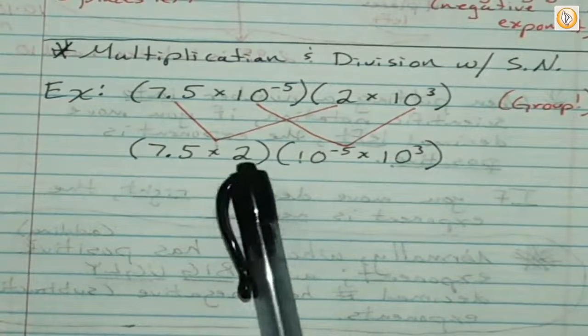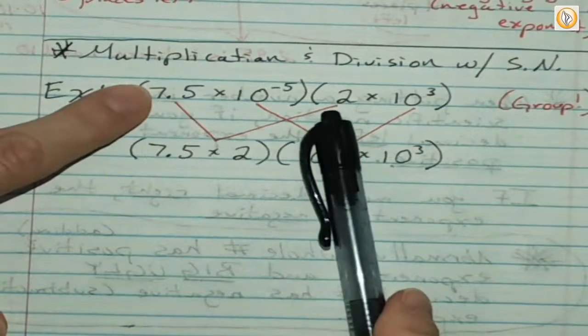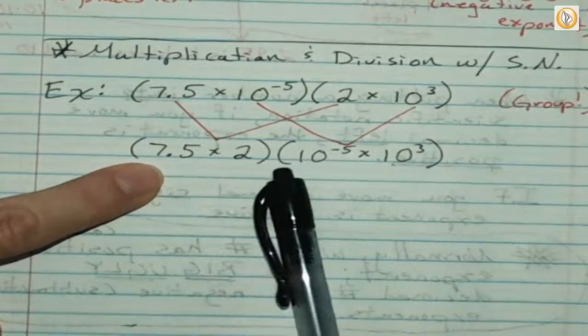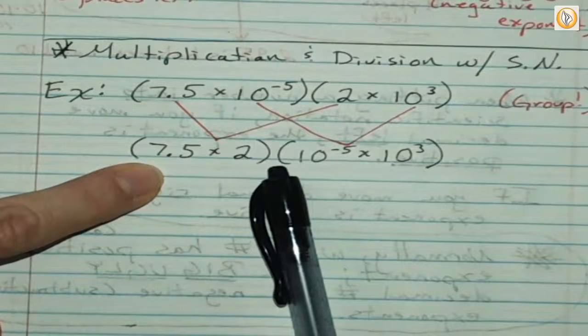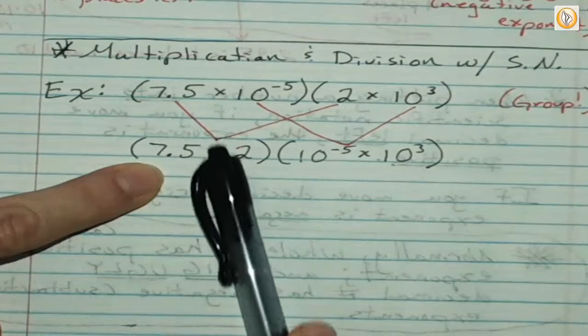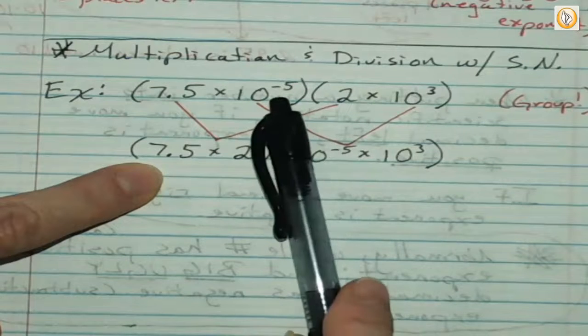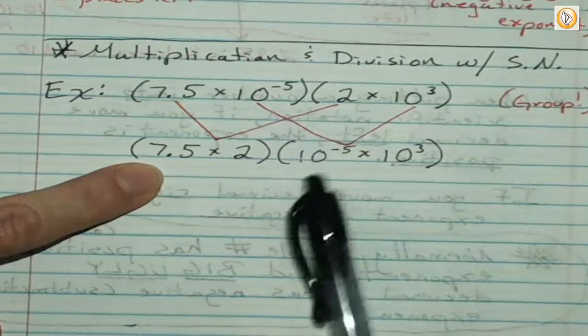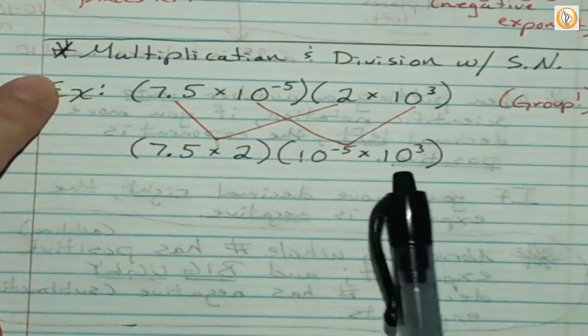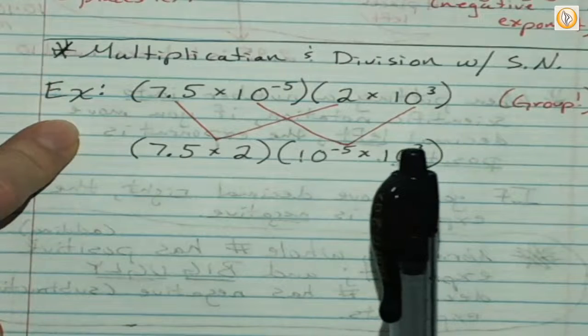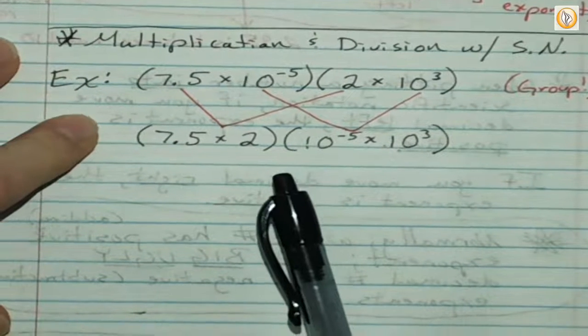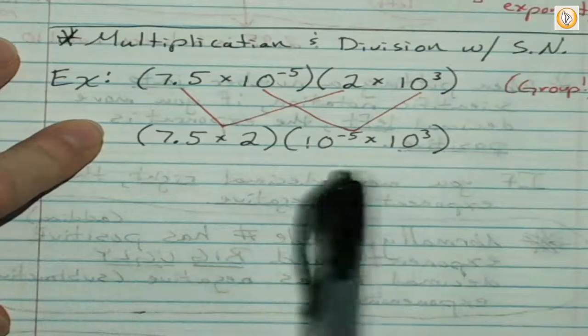So look what I did. I took the two numbers at the beginning and put them in a parenthesis, and I'm still multiplying. And in this group, I have the tens and the exponents. Y'all see that? Will the answer only be 1? No, you're going to just wait.